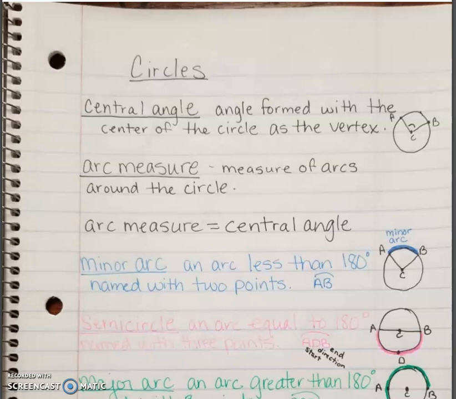Now the arc measure measures the arc of the circle. So from A to B, that is an arc. Okay, from A to B around the other side, that is also an arc. So we're looking at the pieces of the circle that are the arcs.